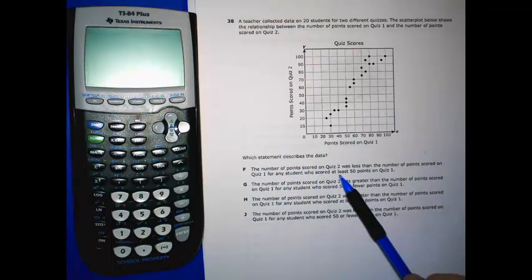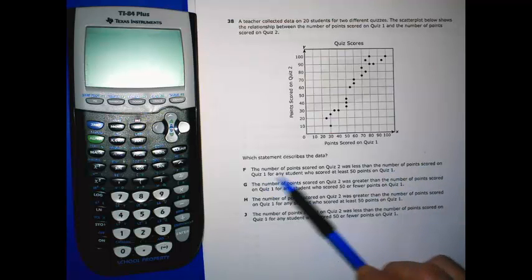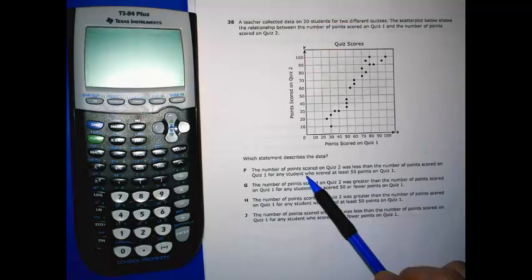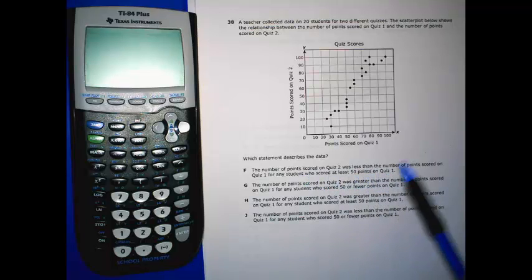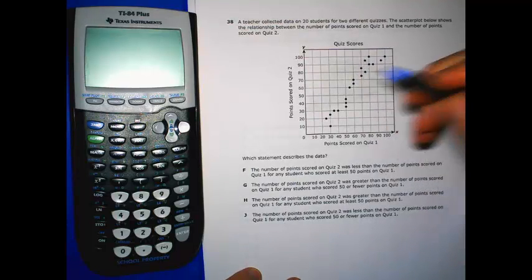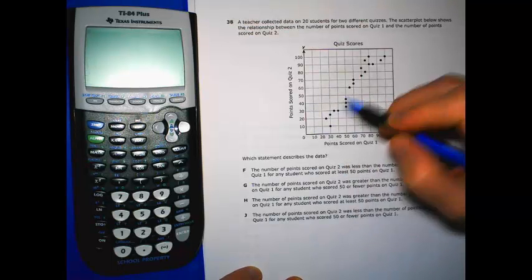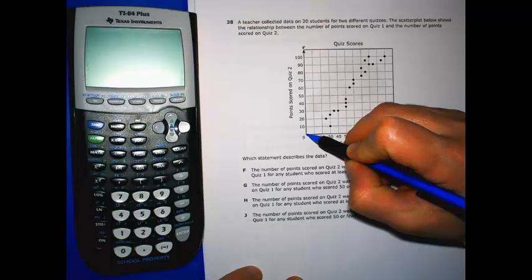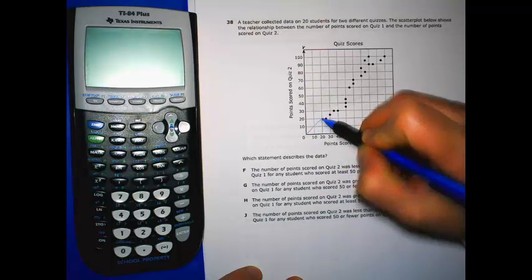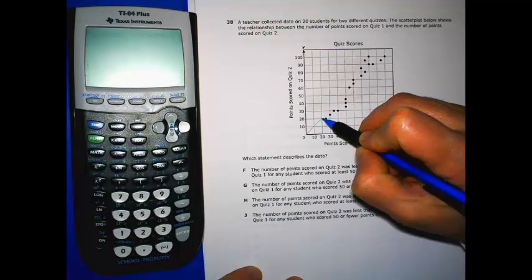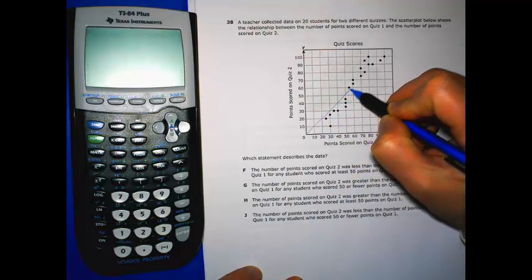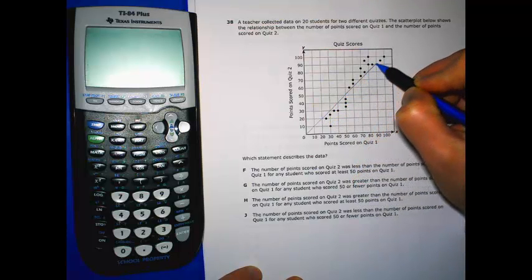The number of points scored on quiz 2 was less than the number of points scored on quiz 1 for any students who scored at least 50 points on quiz 1. So basically they compare quiz 1 with quiz 2, and the one thing that I notice here is if I draw this line right here, connecting the intersection, this is going to be my line y equals x.